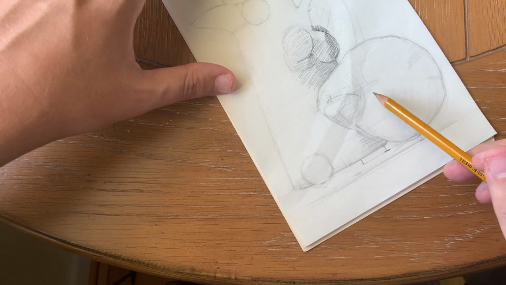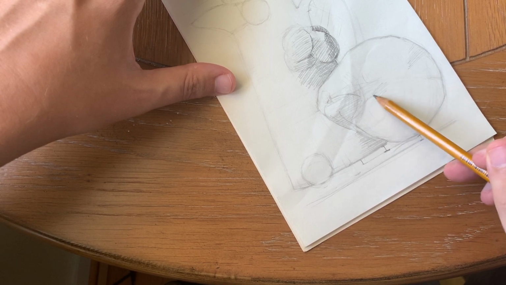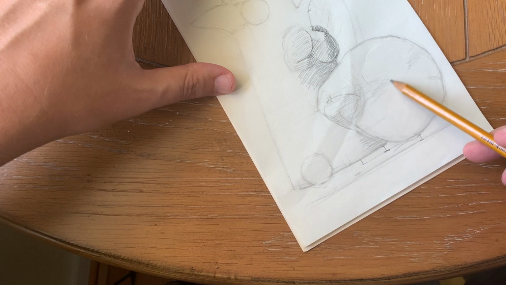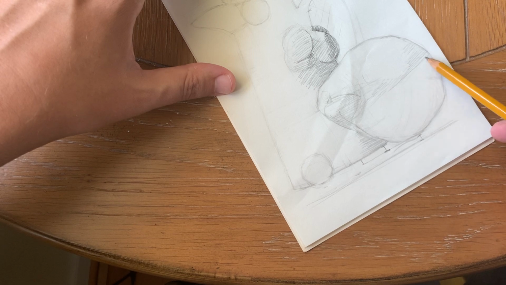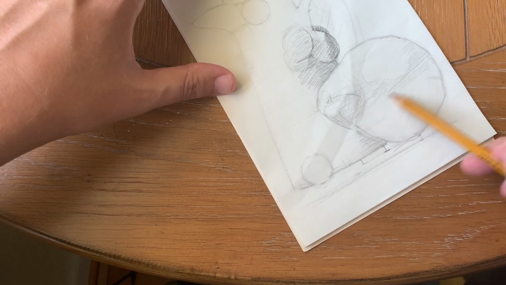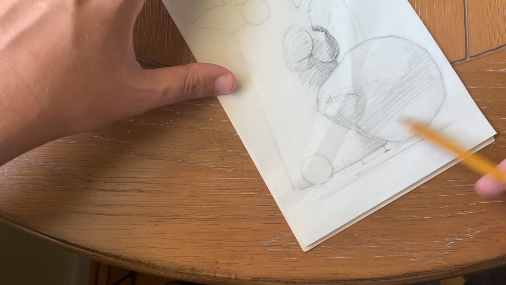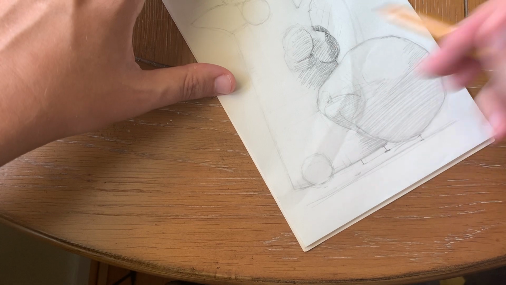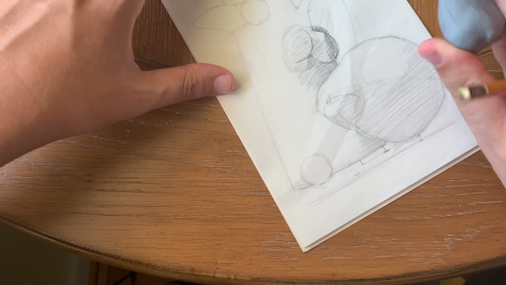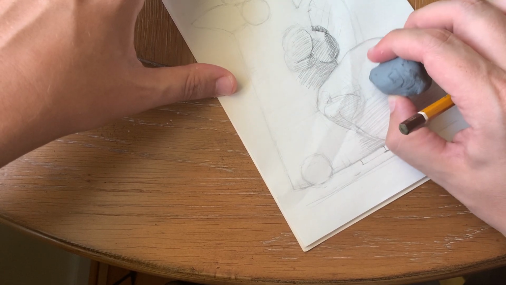So again, I'm going to lay in some tone here, but I'm not going to try and establish the darkest possible tone yet, because just like when I was building the underdrawing, I want to give myself the opportunity to change my mind or to make corrections.